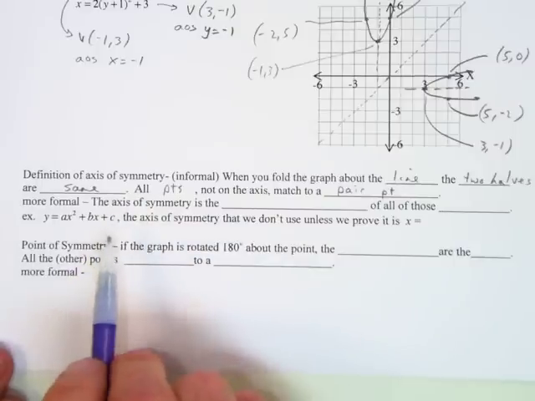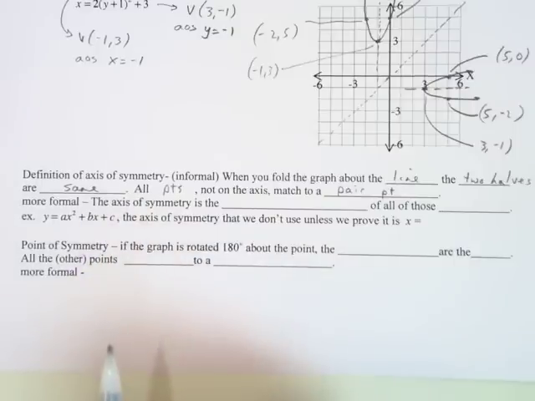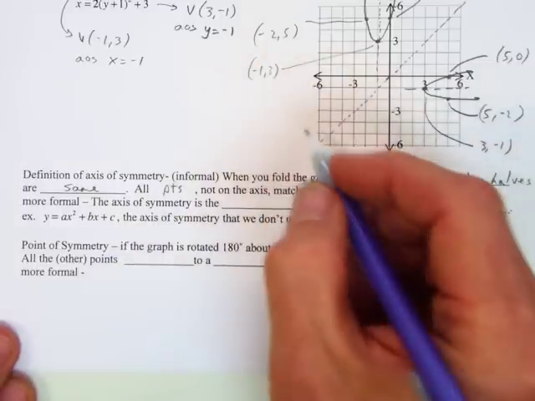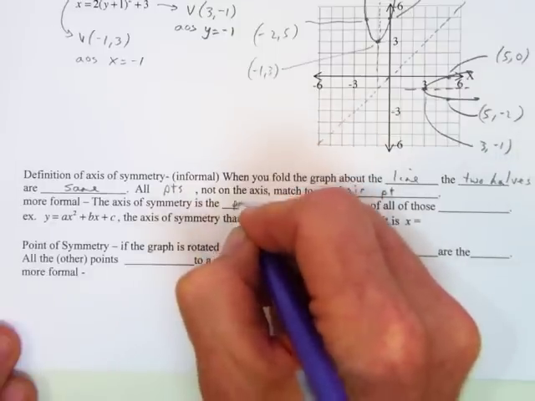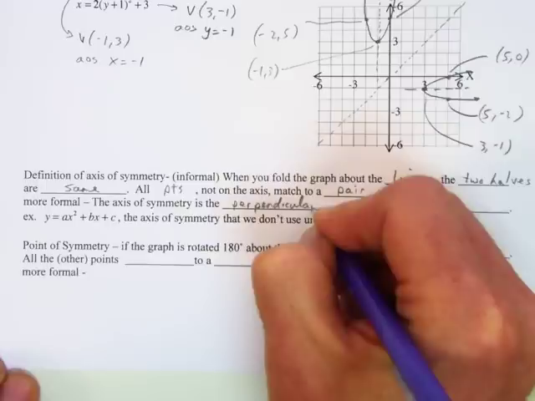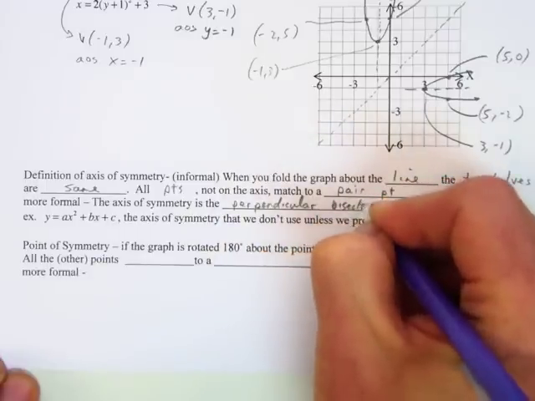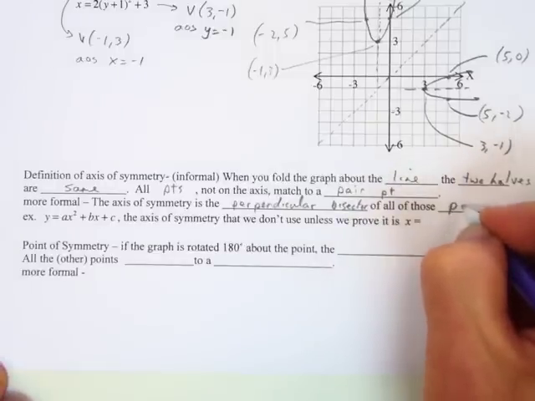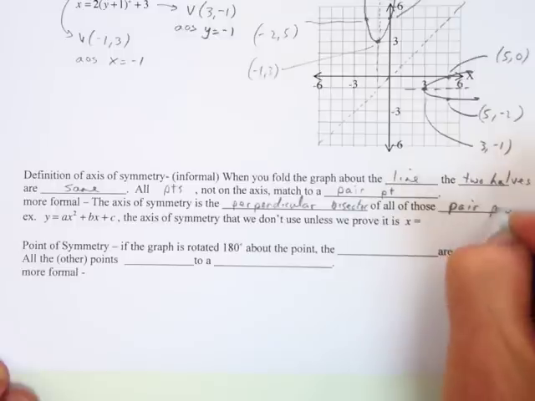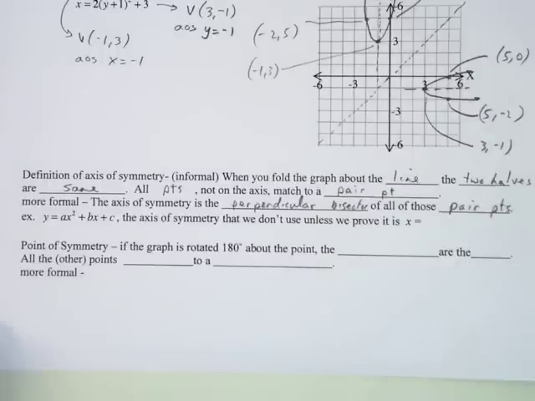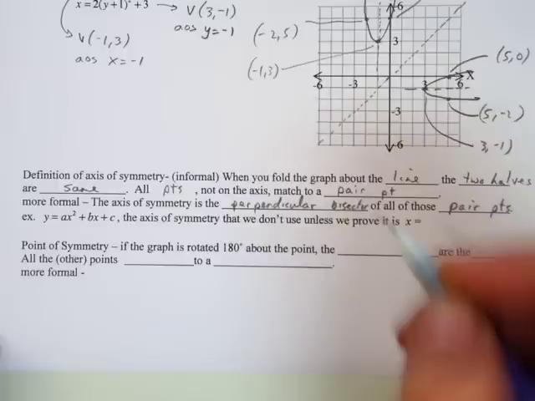Now here's a more formal definition, it's not totally formal, but that's okay. The axis of symmetry is the perpendicular bisector of all those matching pair points. Just like when we found the axis of symmetry for the parabola, we would find our zeros and average them together. You can do the same thing for any axis of symmetry. This will always work.